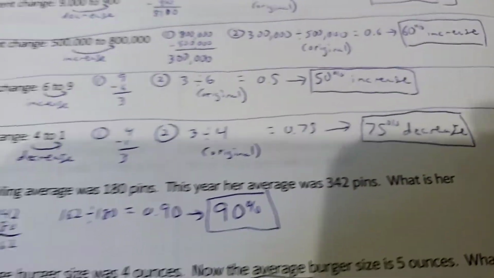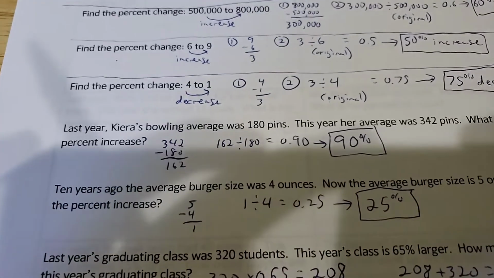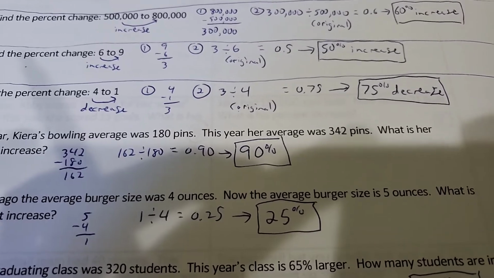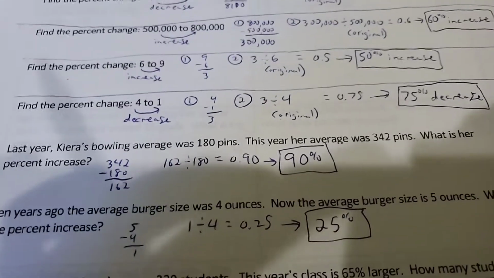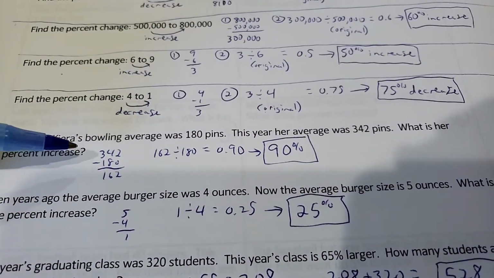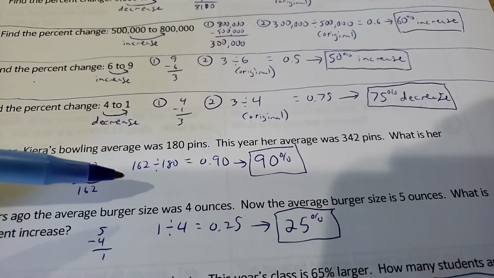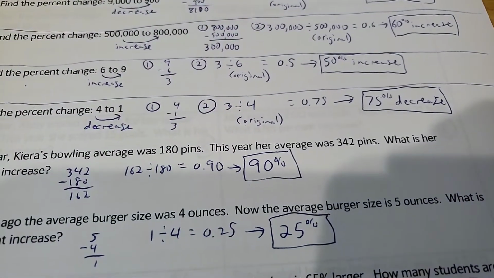We can use these with word problems too. For example, last year, Kiara's bowling average was 180 pins. This year, her average was 342 pins. What's her percent increase? Well, it went up quite a bit. From 342 minus 180, it went up 162 points. So the amount of increase, take 162 divided by the original 180, you get 0.90 or 90%.